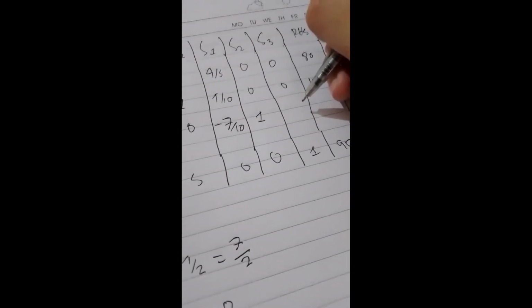So, 0 dito sa may S3. RHS naman is 84 minus 7 times 10 is equal to 14. Ayan, tama sagot po. So, ang next naman po isosolve natin is yung S3.